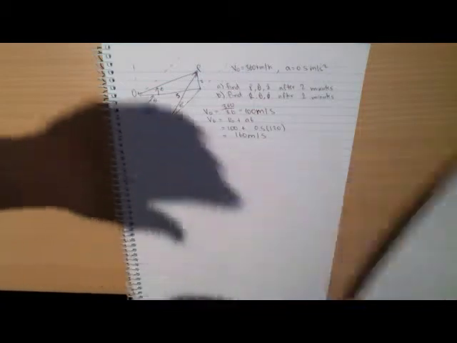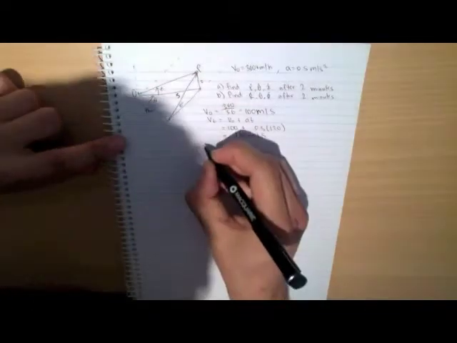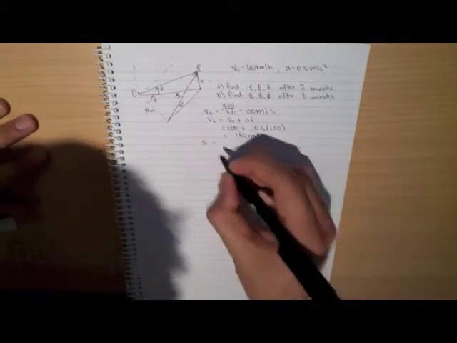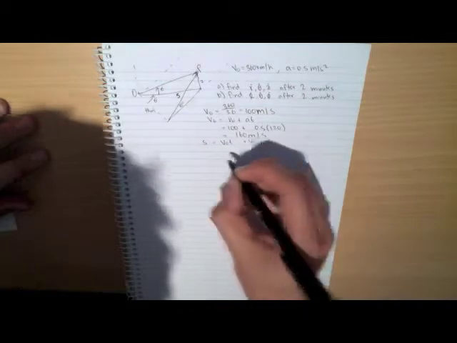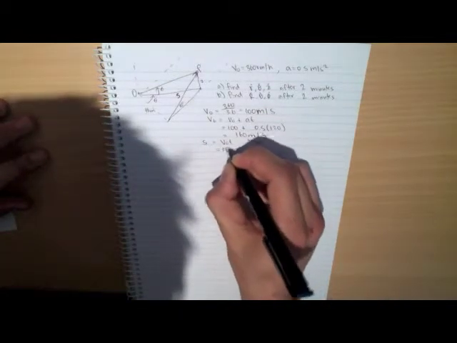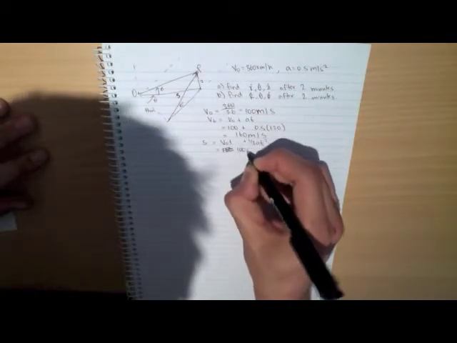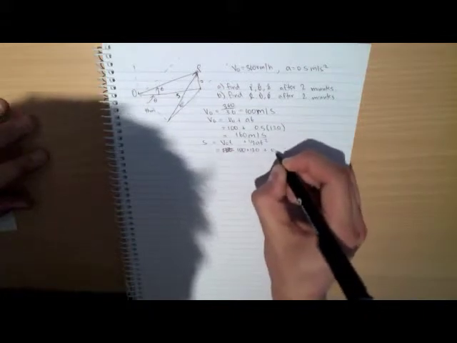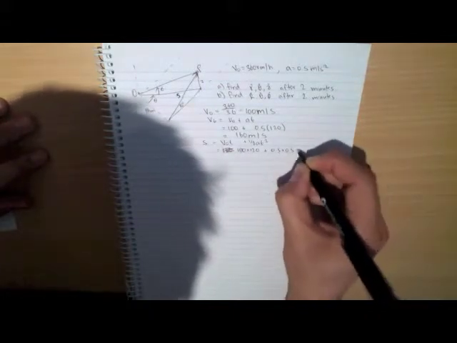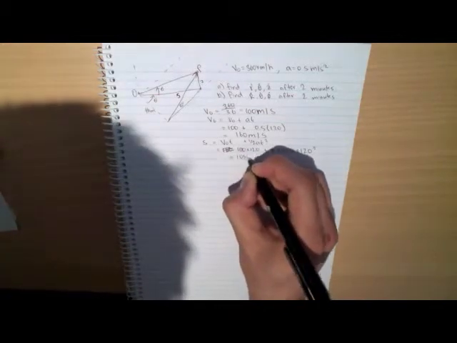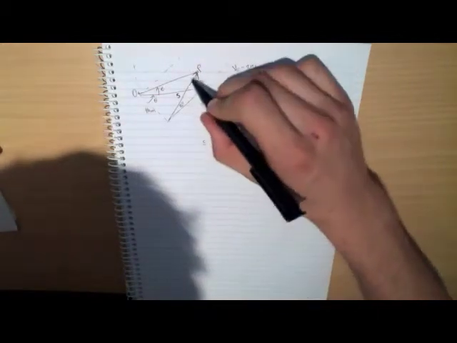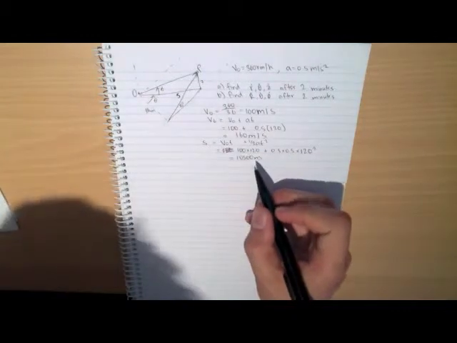Next, we need to find the displacement s that the airplane travels, and s is going to be equal to v naught t plus half a t squared, which is 100 times 120, plus 0.5 times 0.5 times 120 squared, which is going to be equal to 10,500 meters. So we have this displacement here equal to 10,500 meters.